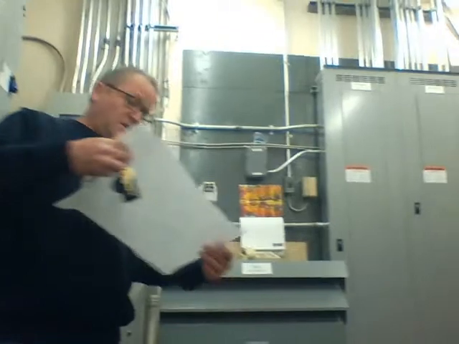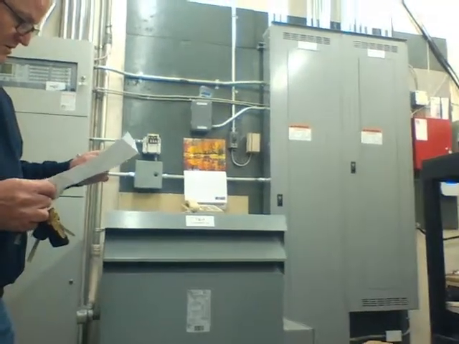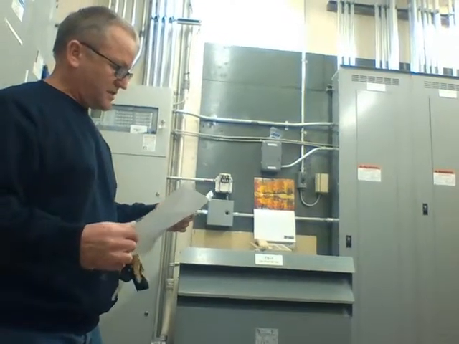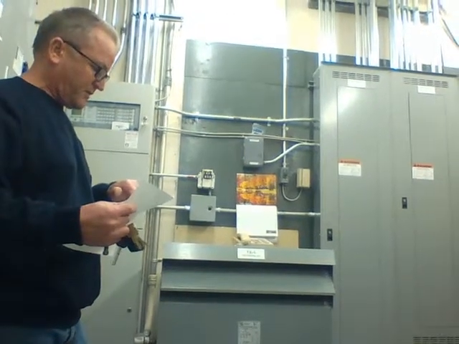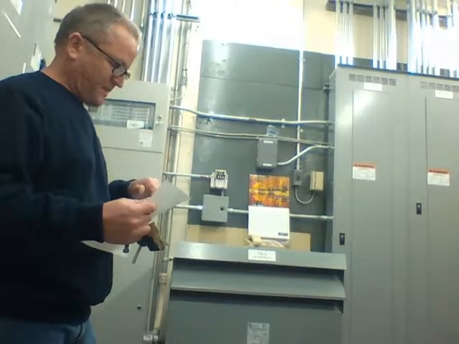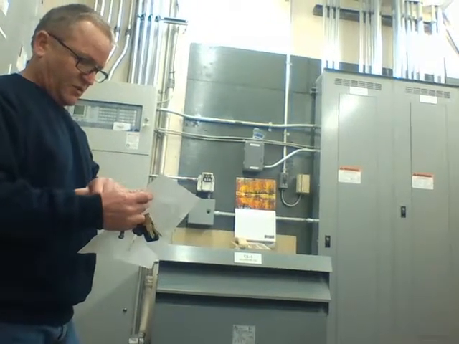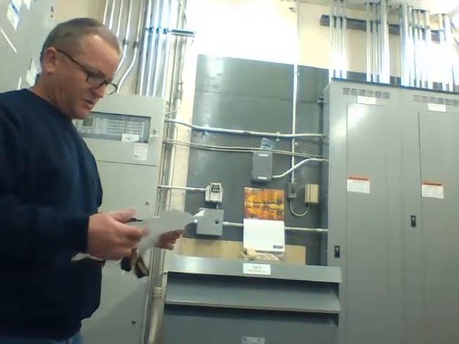TX1. Very top, single line diagrams. TX1, 600 to 120/208 volt, 112.5 kVA transformer. It's delta-Y connected, and it feeds over to room 119, where there's a 400 amp, 120/208 volt panel there.